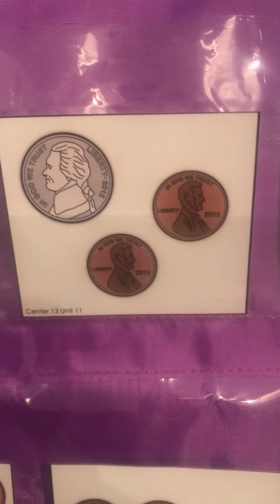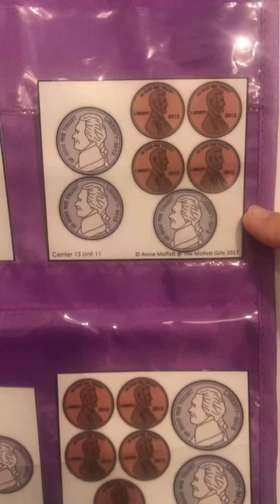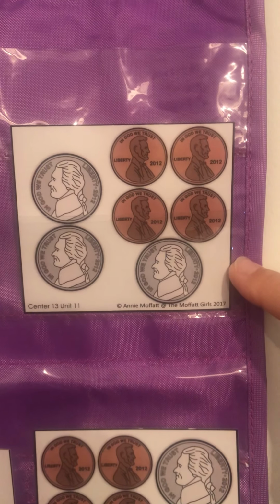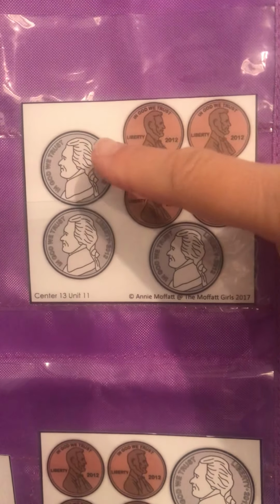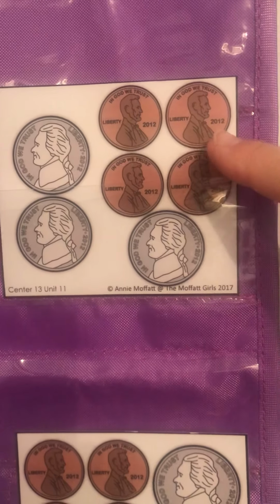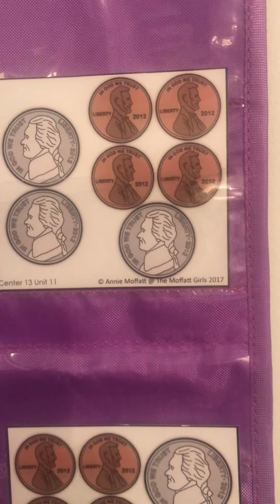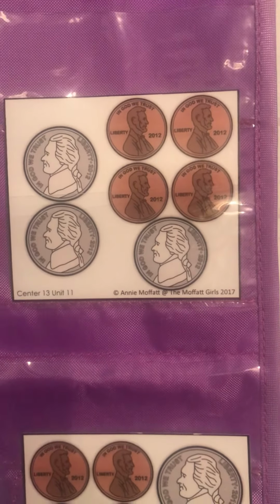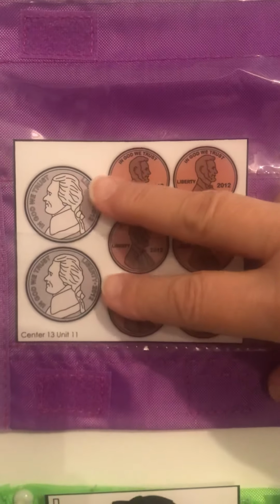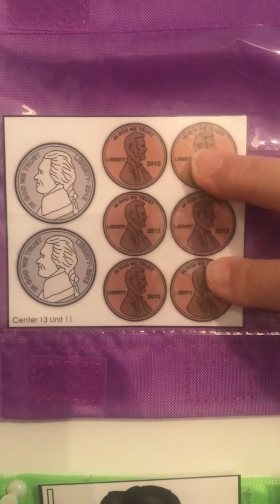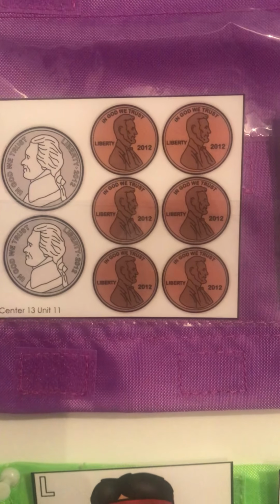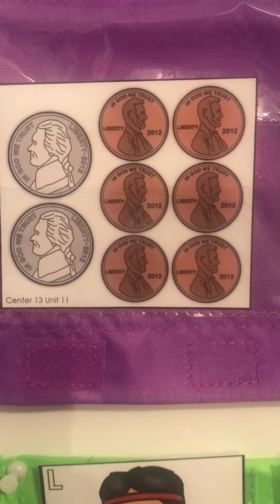Write it down. This one has 3 nickels and 4 pennies. We always start with the larger coin. So count by fives. 5, 10, 15, 16, 17, 18, 19. 19 cents. Write your cent sign the right way. This one has 2 nickels, so count by fives. And then count the pennies. 10 and 6 pennies. 10 and 6. That's a teen number.